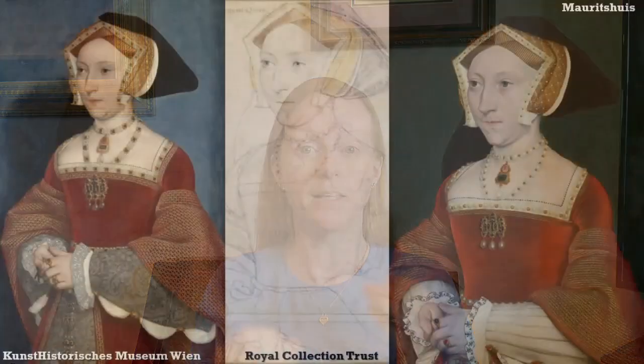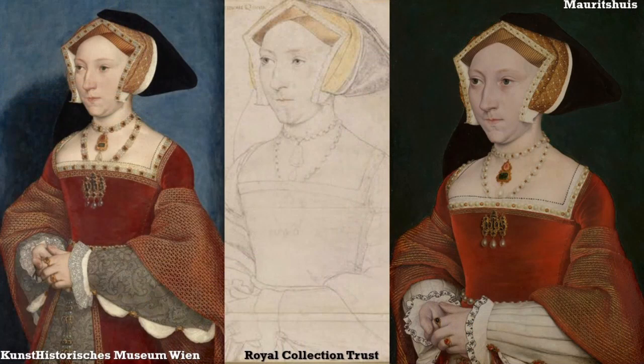Everything is identical, or at least very similar to the original sketch of Holbein that he made of Jane in 1536. Now fast forward to about 1540, and in the workshop of Hans Holbein, another painting of Jane Seymour was created. William says that this painting from 1540 is made in the workshop of Hans Holbein. So if you look at the original sketch and then you look at this painting, you'll see that you can definitely tell it's Holbein's work, but not his work, if that makes sense.